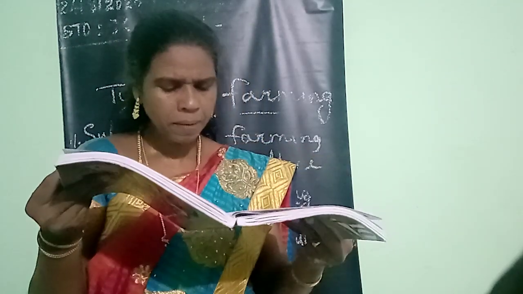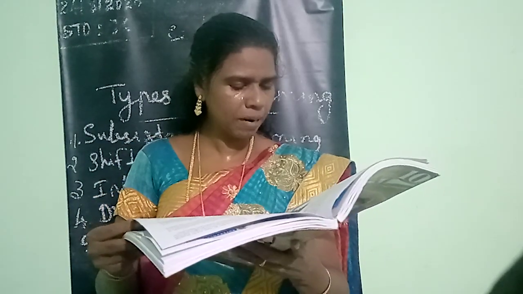Then the next question is: name the seasons of agriculture in India. Page number 162. One table column is there, cropping seasons in India. That table column fully you mark. It is very, very important for the exam. Then next you mark it.